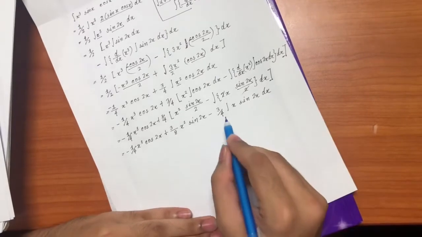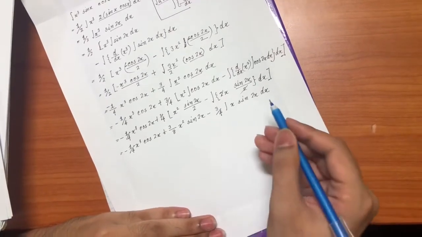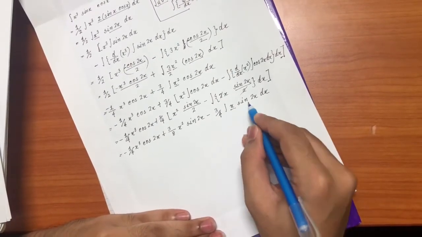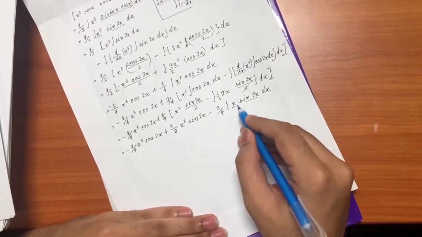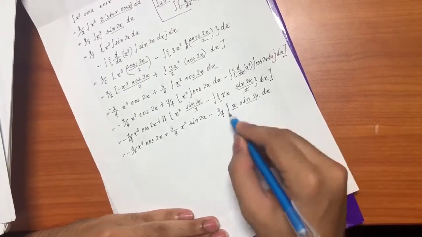As you can see, this part has again become something like uv with the integration sign, and we again have to apply the uv method to solve this one.